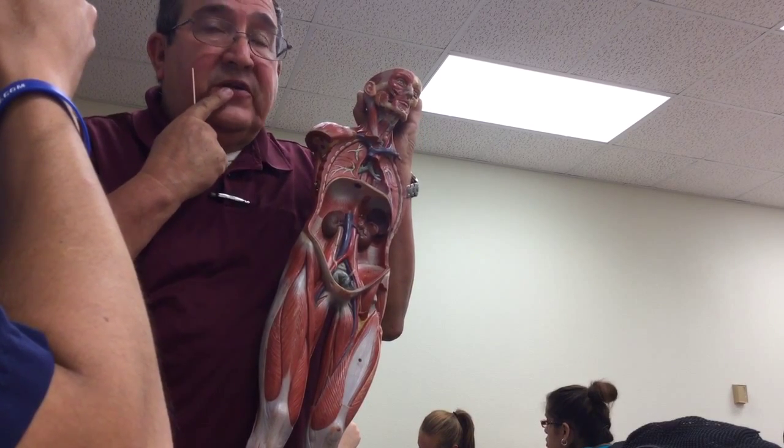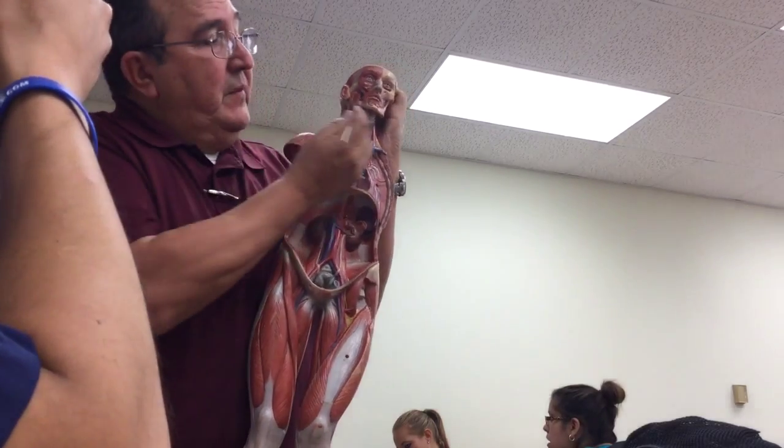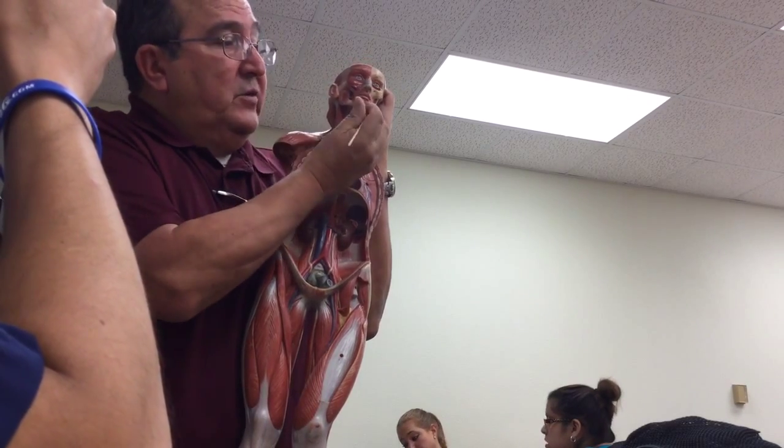See this one right here? This one's coming to the left. Pulls it down. So what is it? Depressor. It's a depressor. Labii. And it's the bottom lip. Inferioris. Depressor labii inferioris. And what did we call the chin? The mentum or the mental. So the muscle is the mentalis. That's all the muscles of the head and face.